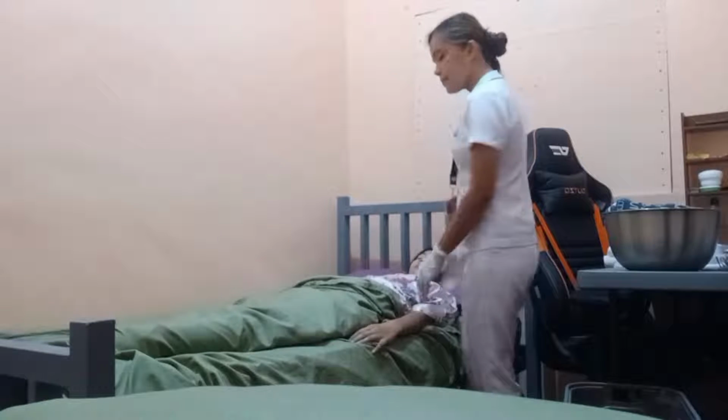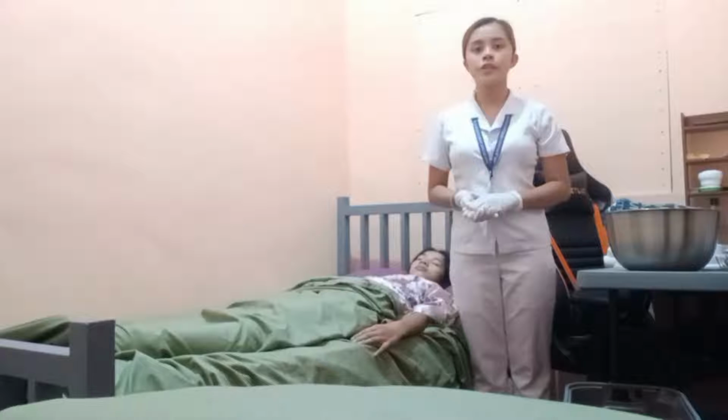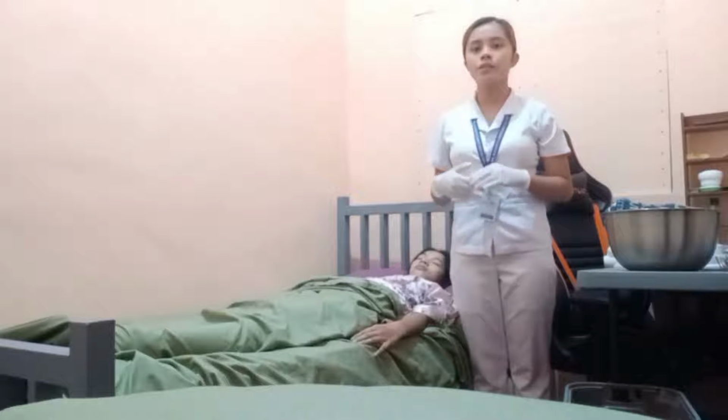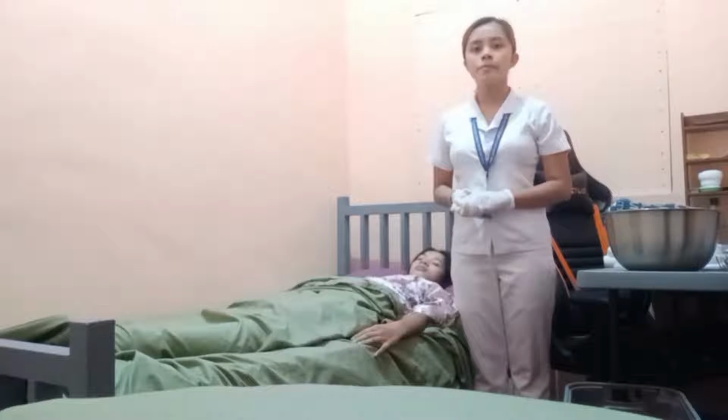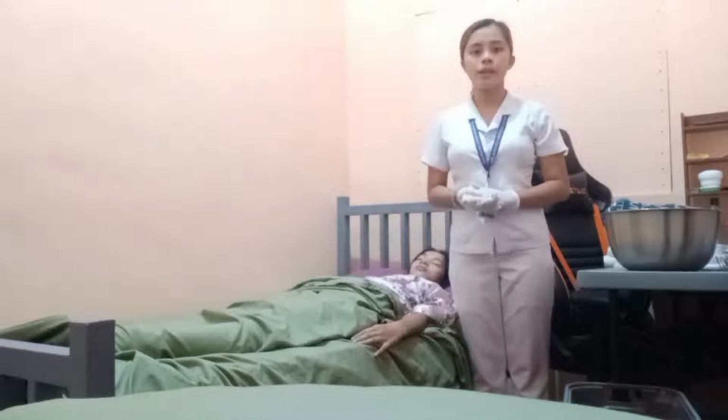Okay, thank you. Now I will place the bath blanket over the top sheet and have the client hold the bath blanket in place while I remove the top sheet under the blanket.